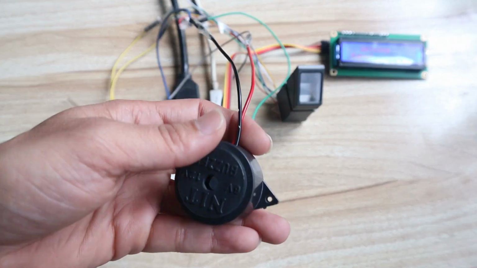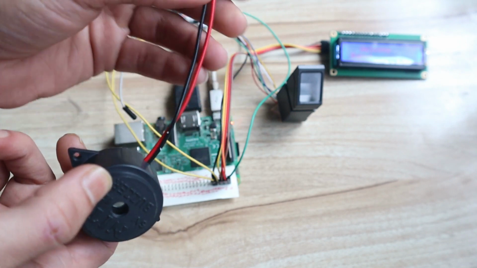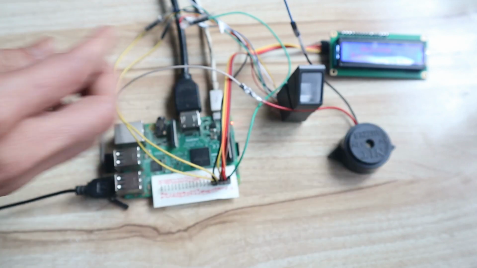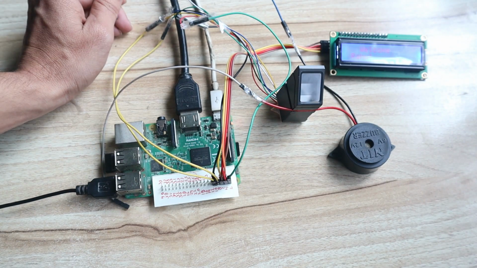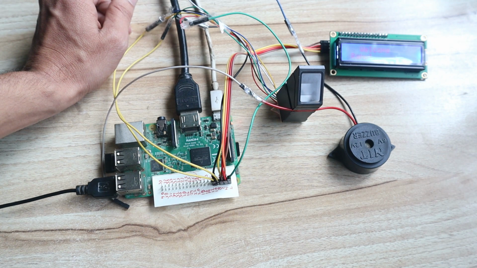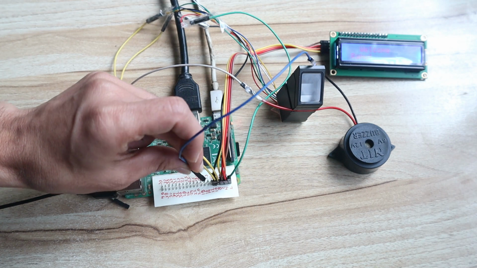Okay, now the next part is the buzzer. You can see this is the buzzer. The buzzer has a simple connection, two pins are there, one VCC, one ground. The ground pin should be connected to Raspberry Pi ground. It is very simple. Just place the buzzer here, and from GPIO readall you will get an idea where the ground pin of this Raspberry Pi is. So here you can see pin 14 as a ground. So this ground pin from the buzzer should be connected to pin 14 of Raspberry Pi.